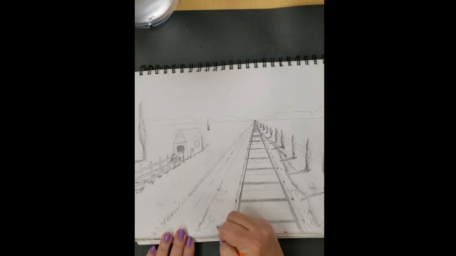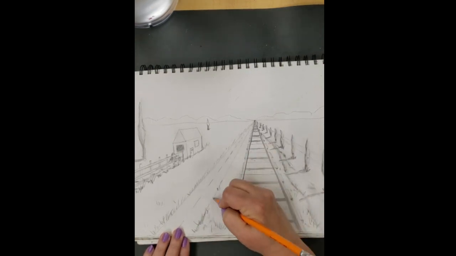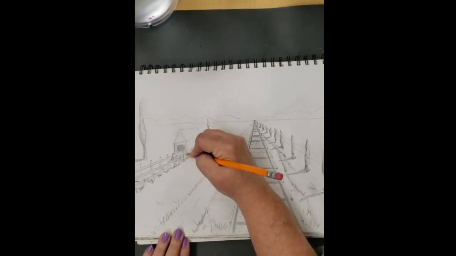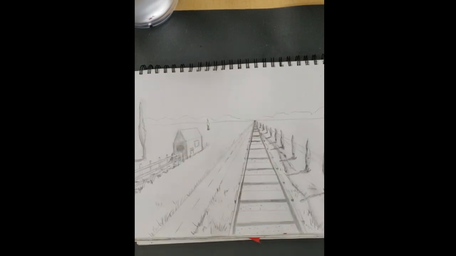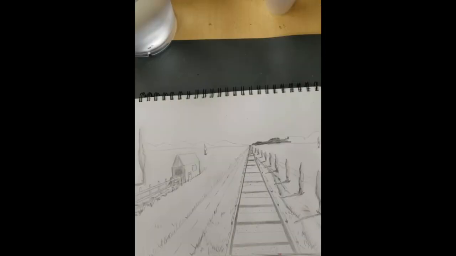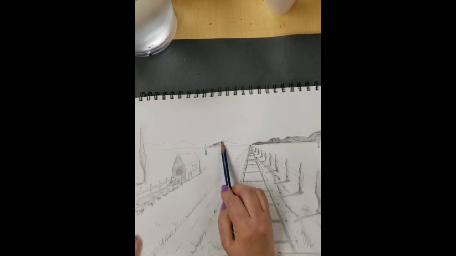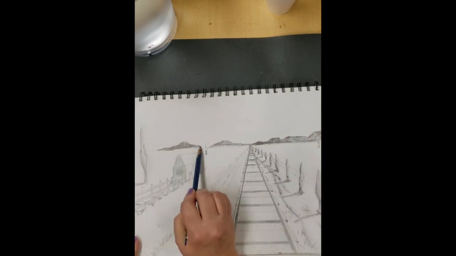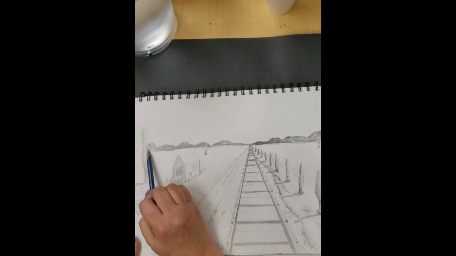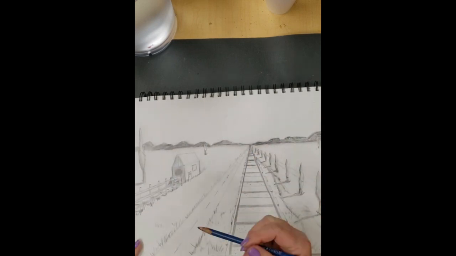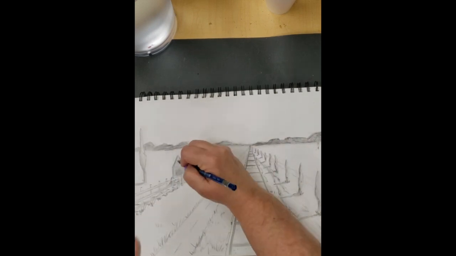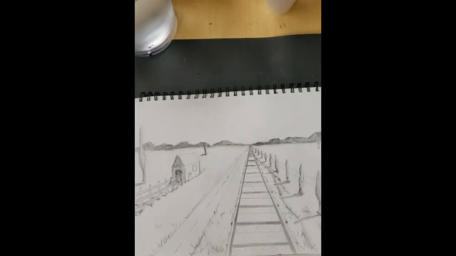Adding some shadows here in the water. I'll have to add some little waves to it as well. Here the light is coming from the right, so that side of the house wouldn't be as light as the front of it. Adding some shading to the mountains back there. They're farther away, and I'll even put some shadows from them as well.